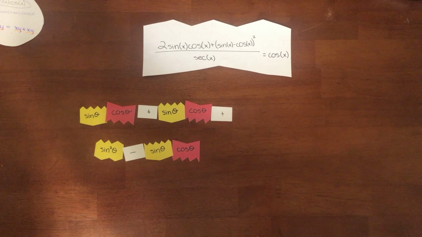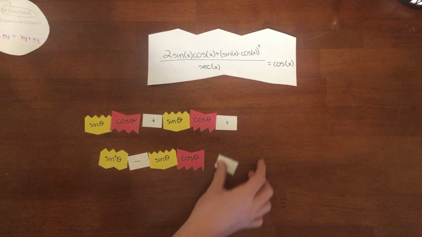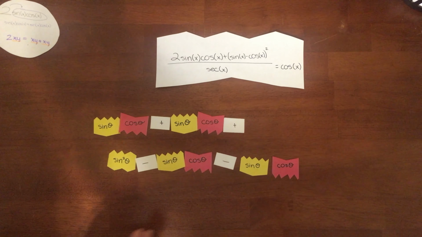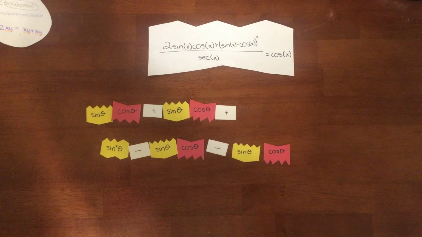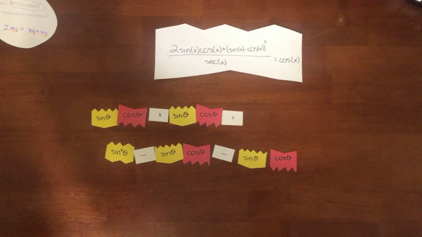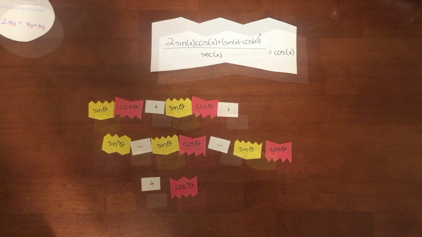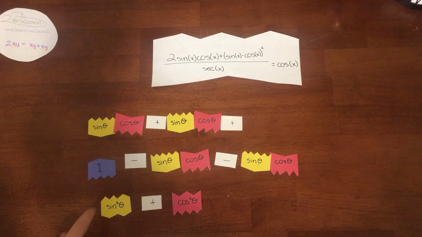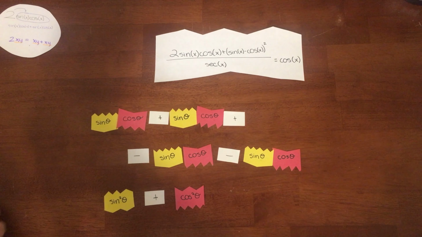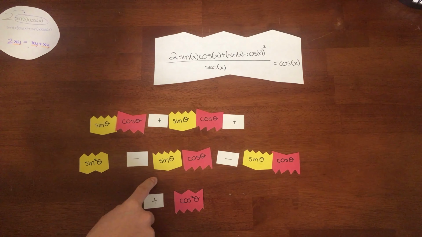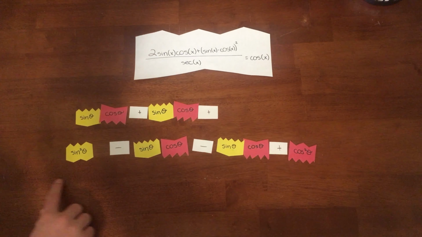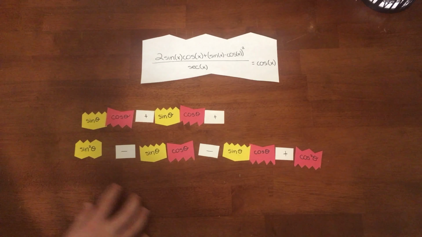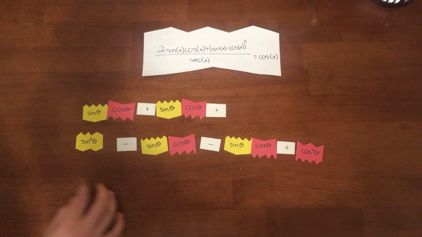cosine, minus sine cosine, and then finally adding another cosine. So now that we've expanded the top line of it, the numerator, we're going to notice that we have a sine minus, so now looking at our second line of equation, we see that we have a sine squared theta right here and a cosine squared theta right here.